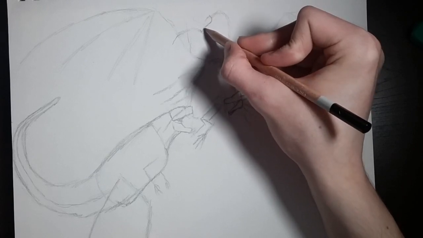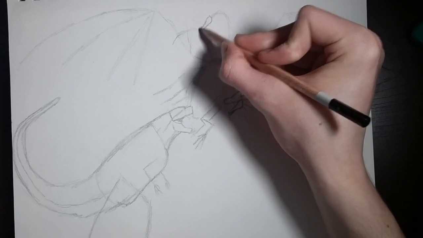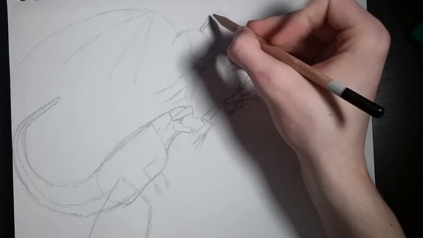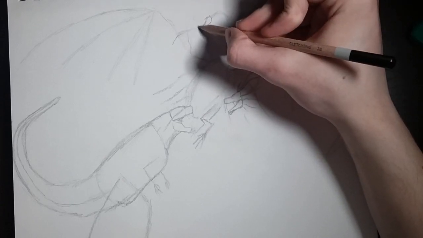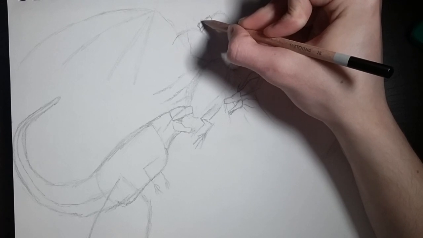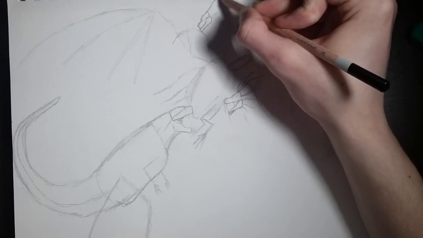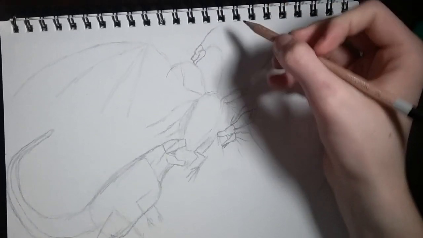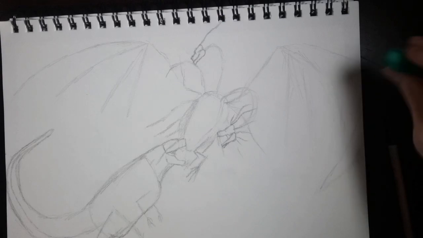So, kind of looks like that. Make sure that you have the curve at the bottom of the jaw here. Then I'm going to have this one just be closed, like that. I don't think you guys can even see any of that, so I'm going to erase that. That looks a bit weird.